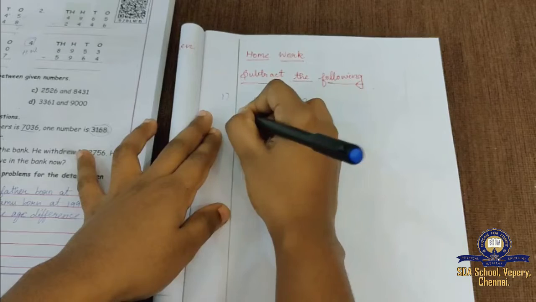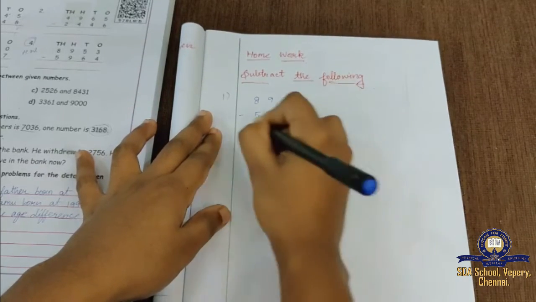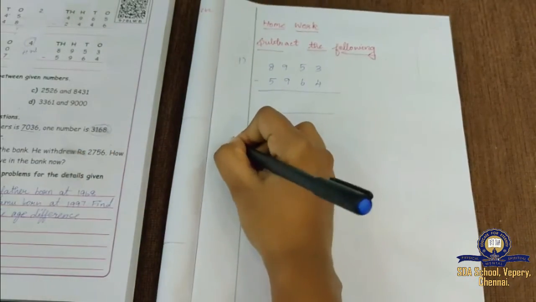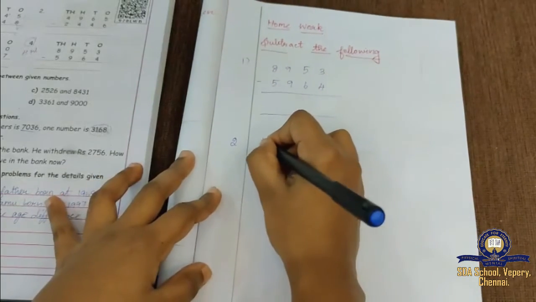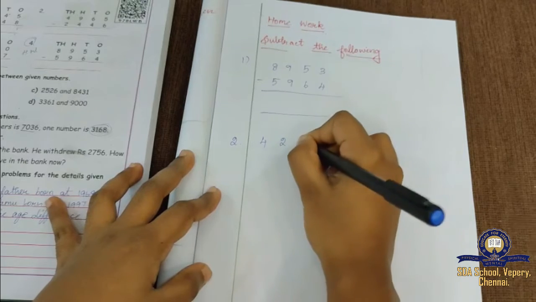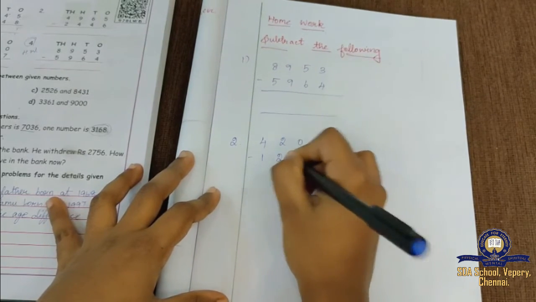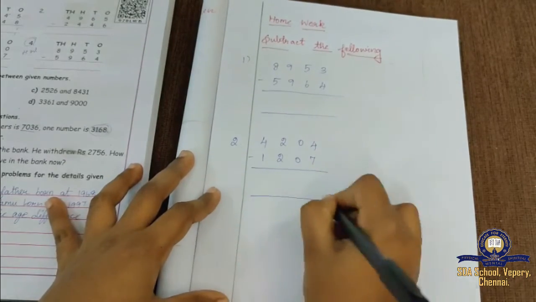8,953 minus 5,964. Write the place values and you have to subtract. Okay. So the second sum is 4,204 minus 1,207. Okay.